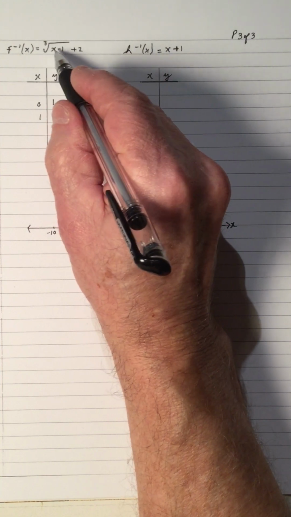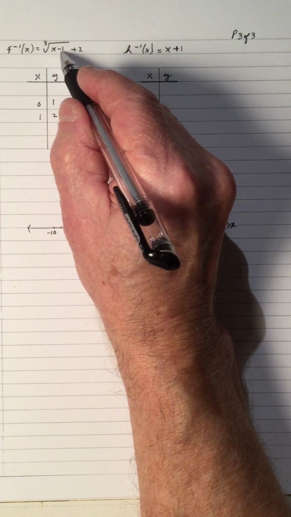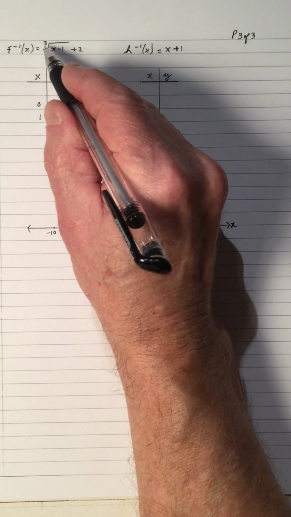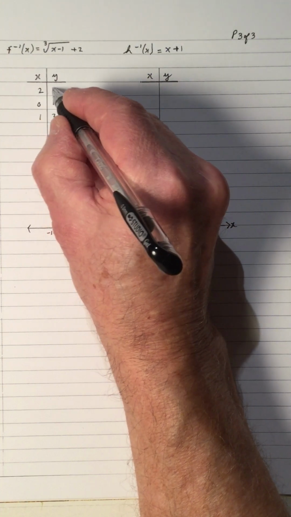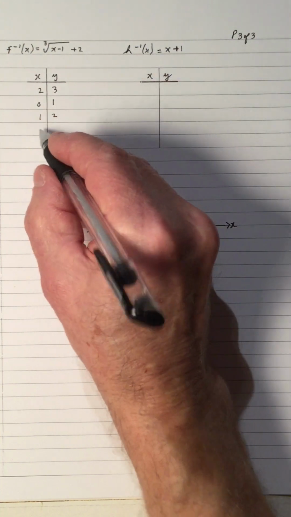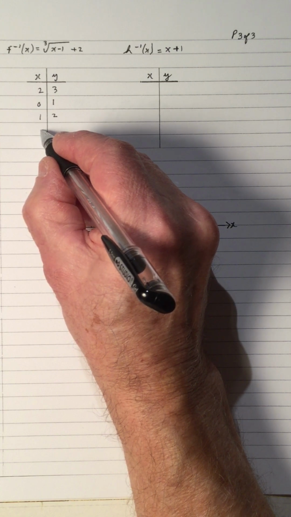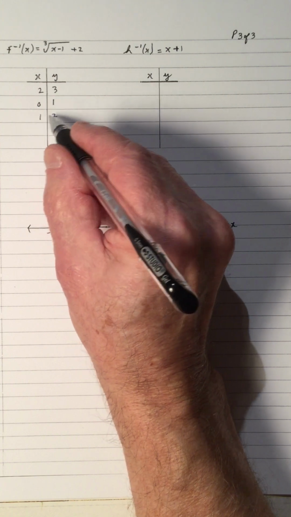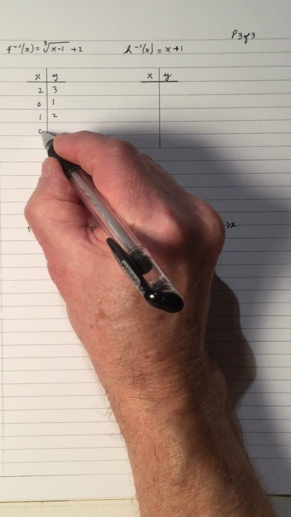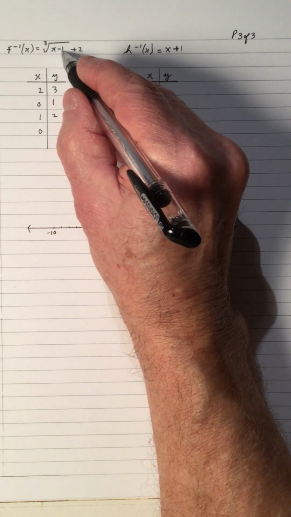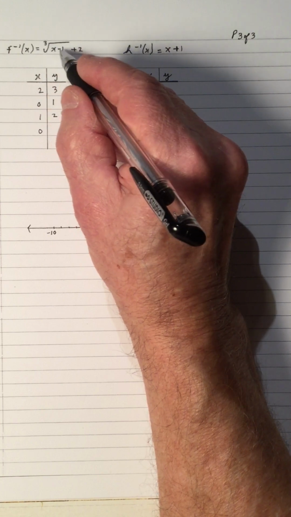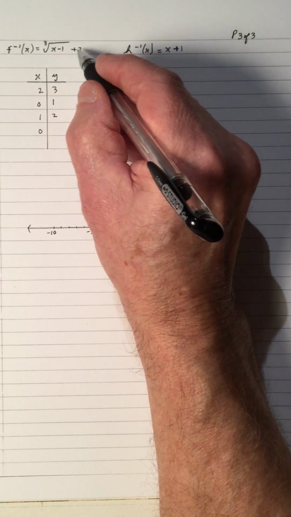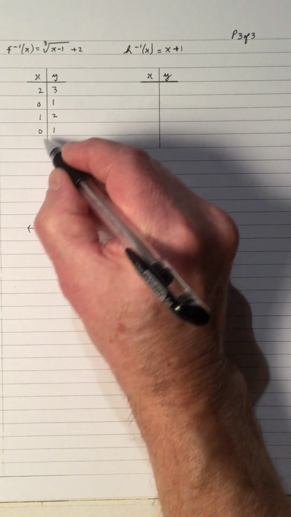Because I need the cube root of 1. So 2 gives me 2 minus 1, which is 1. The cube root of 1 is 1, plus 2, so I put a 2 in and I get a 3. And if I put a 0 in, I get a negative 1. The cube root of negative 1 is negative 1. Negative 1 plus 2 is 1.